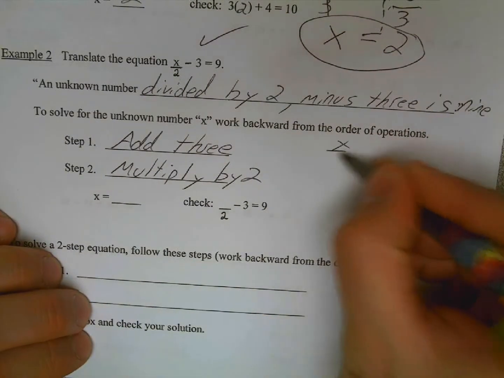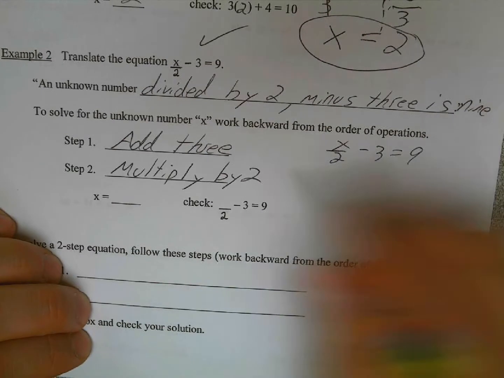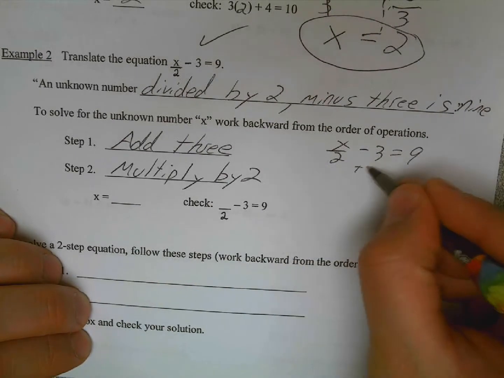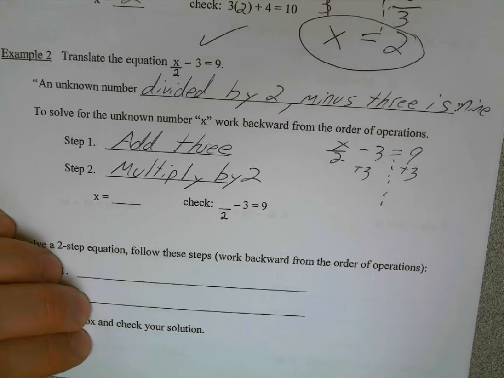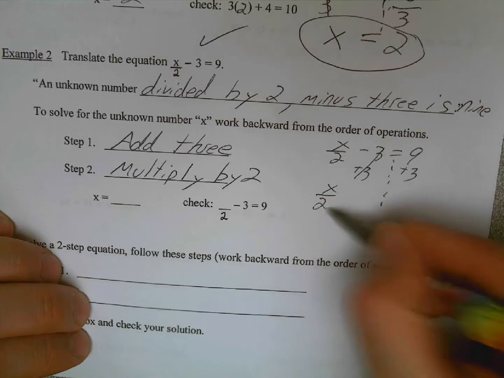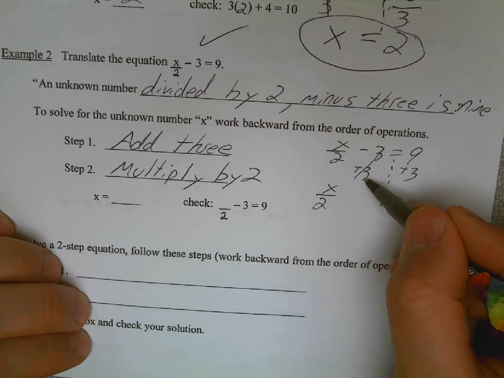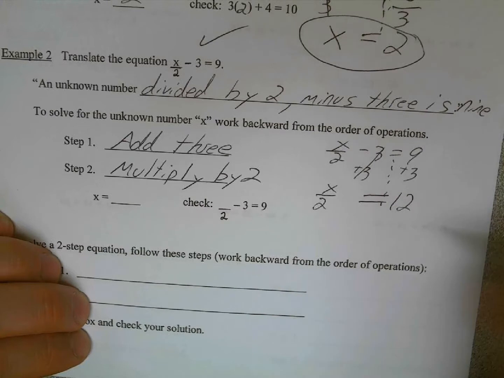x over 2 minus 3 is 9. All right? So first step, add 3. Whatever you do to one side, you've got to do to the other. So those 3s are gone. We have x over 2, and the other side is now 9 plus 3, 12.